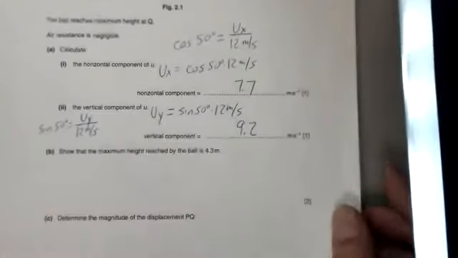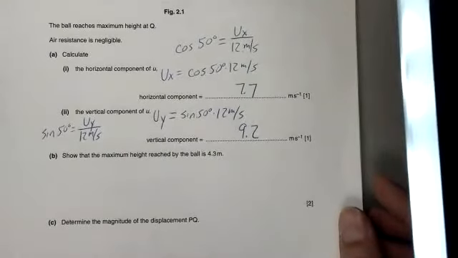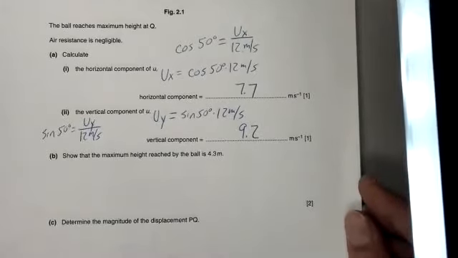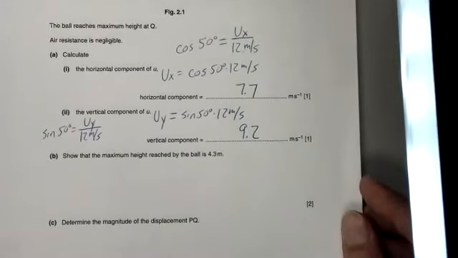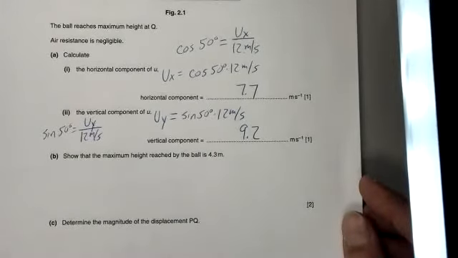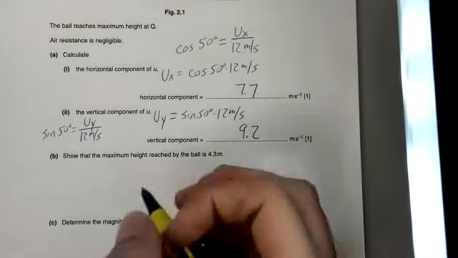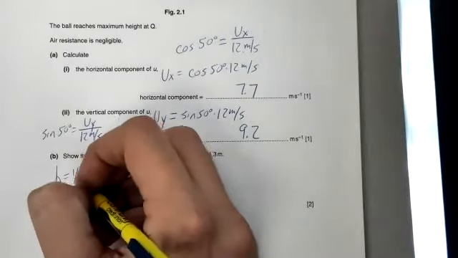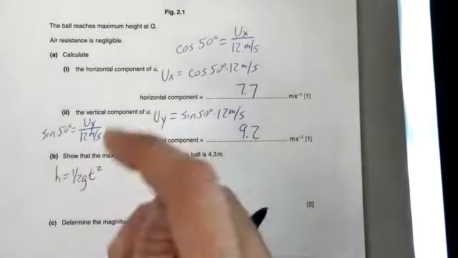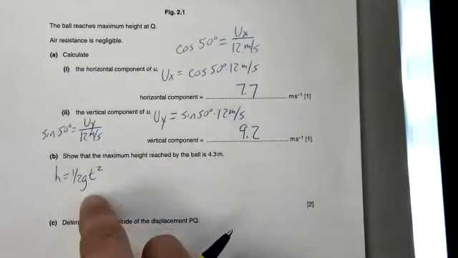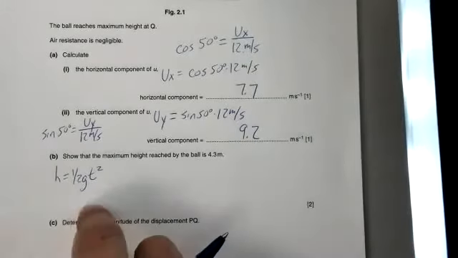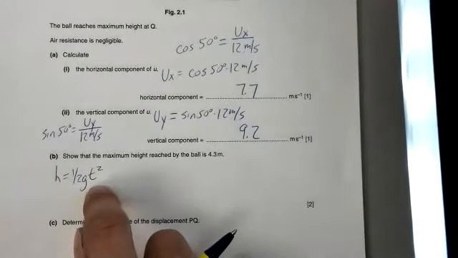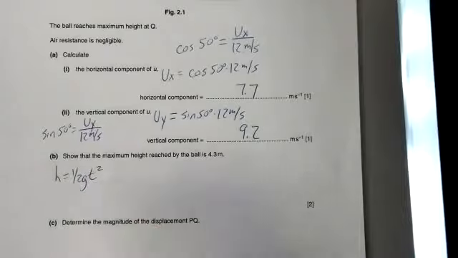The question goes on to read: show that the maximum height reached by the ball is 4.3 meters. If we have the equation h equals 1/2 g t squared, this is an equation that relates the height of something falling in a gravity field to the time that it's going to take. So the height goes as the time squared.